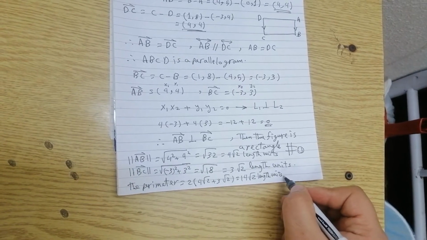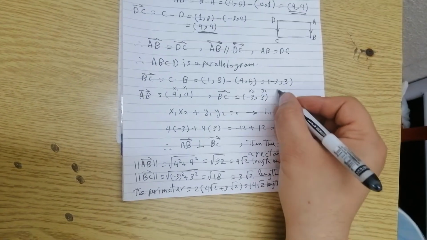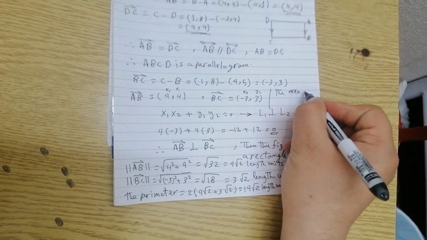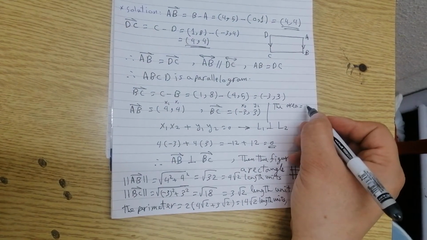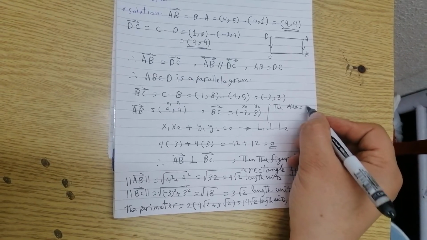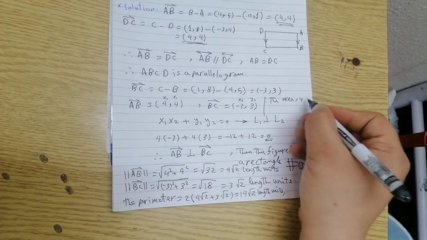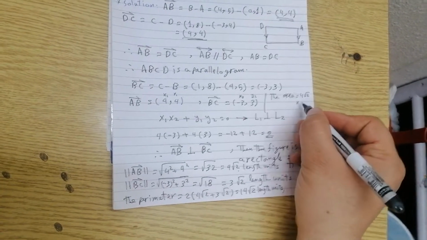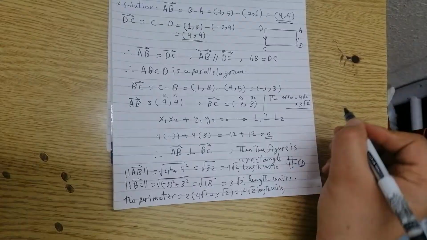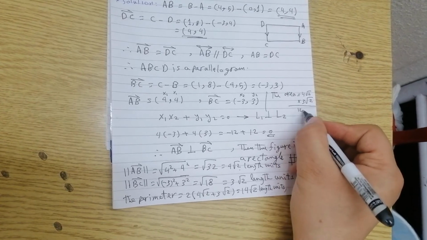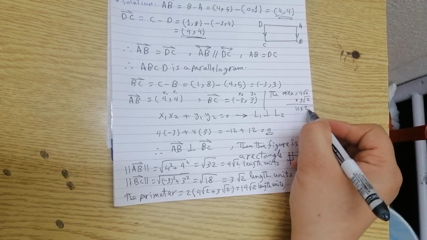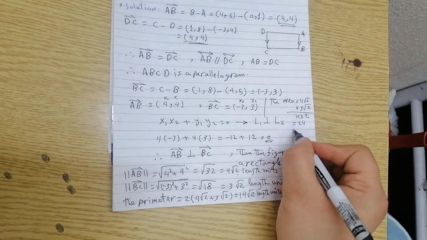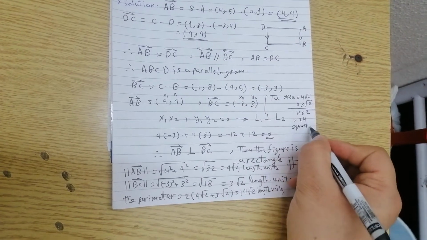And also the area equals length by width, which is 4 square root 2 multiplied by 3 square root 2, which equals 4 by 3, 12, times root 2 by root 2 equals 2, which equals 24 square units.